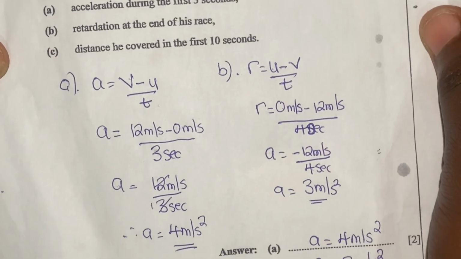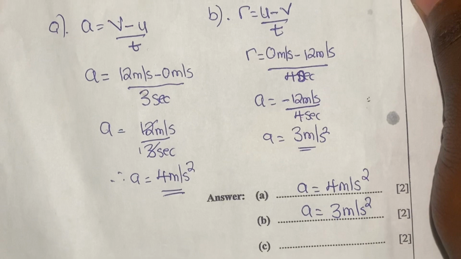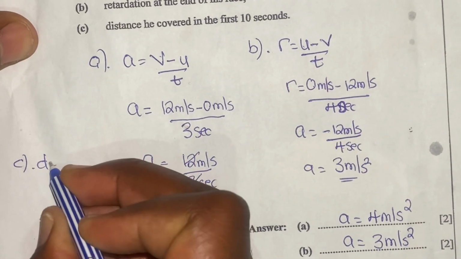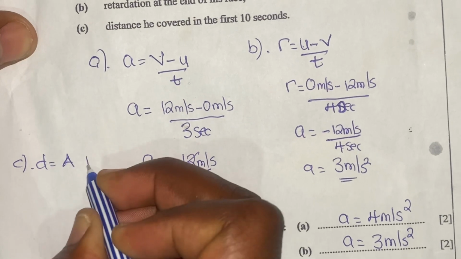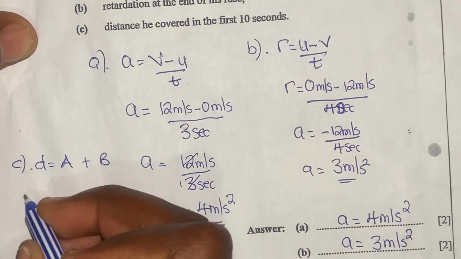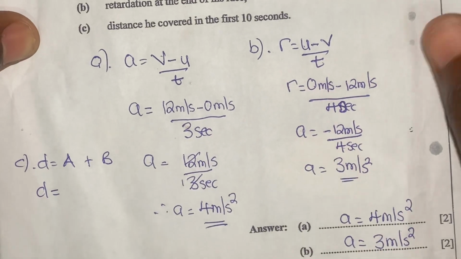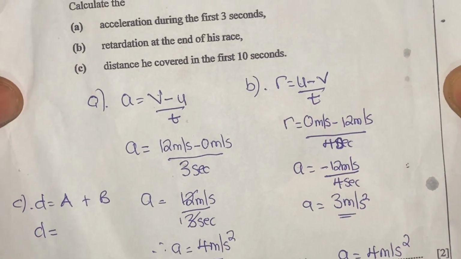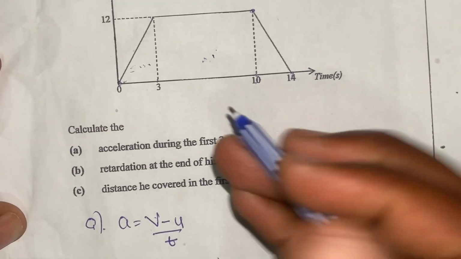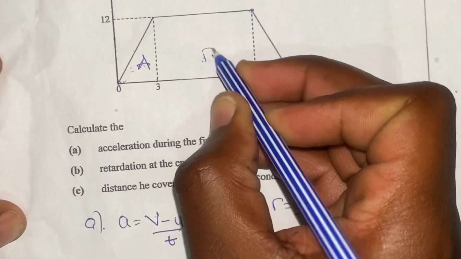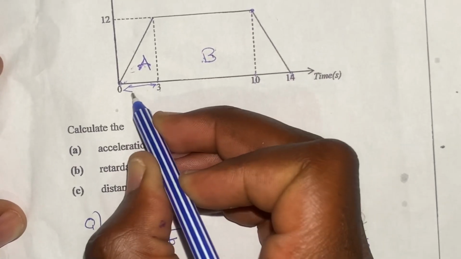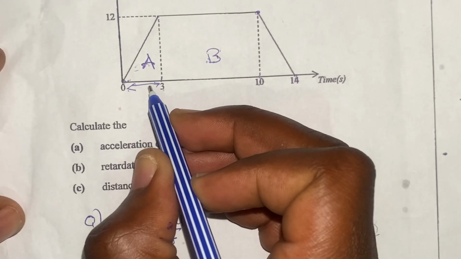So we're now going to proceed. On C, we're going to say distance equals A plus B. Let's say our A was the first triangle, and this is B. So our base for A is between this and that, 3 minus 0, that is 3.